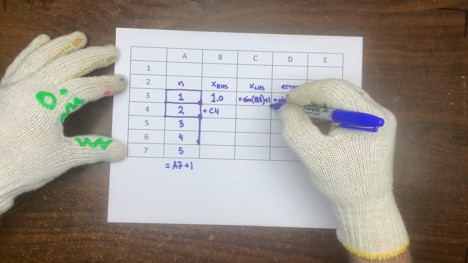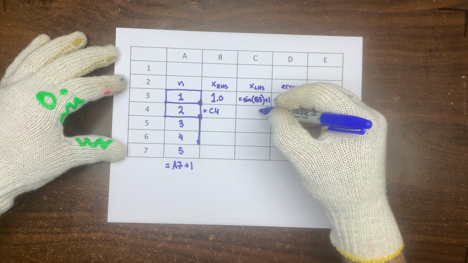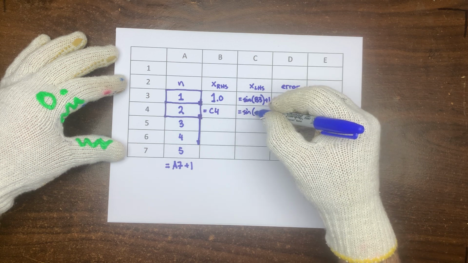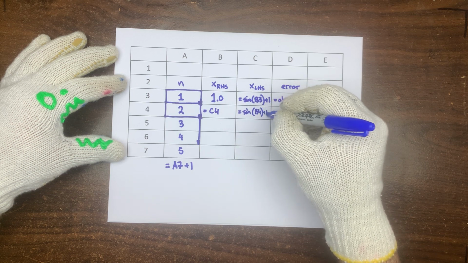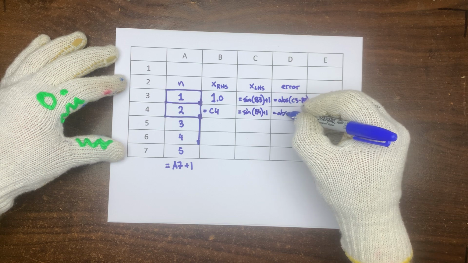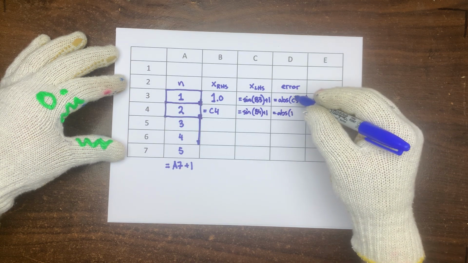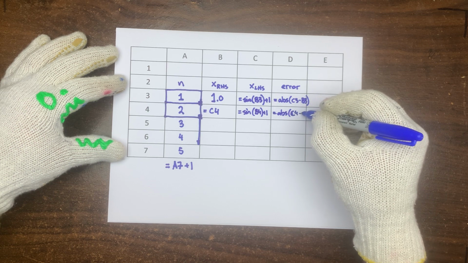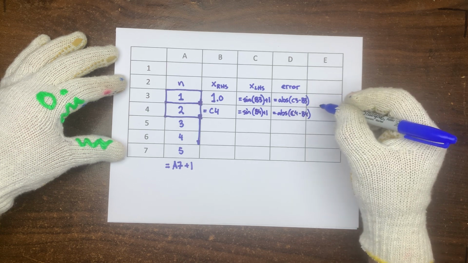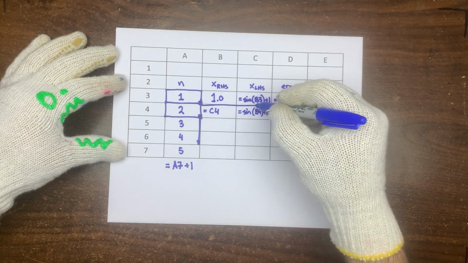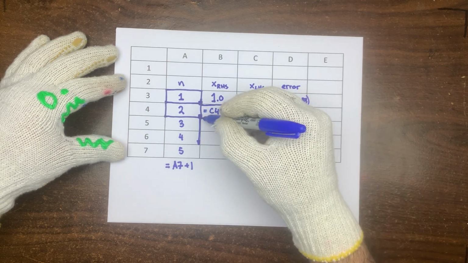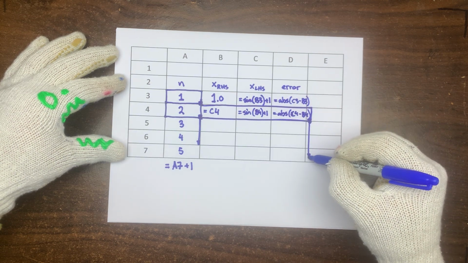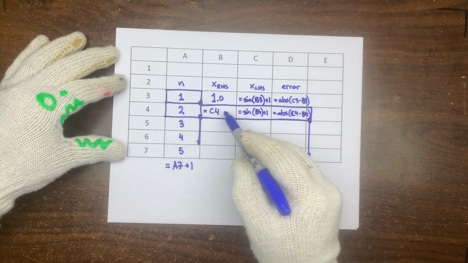And now this one's going to be the exact same thing. It's going to be sine of B4 plus 1. And this would be equal to ABS of C4 minus B4. So you can see how all this stuff changes. At this point, you can select this with your mouse, grab the little box down here and drag it down, and it will auto-populate with these equations.